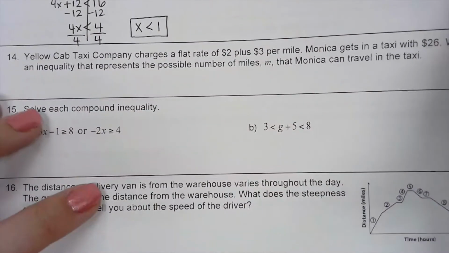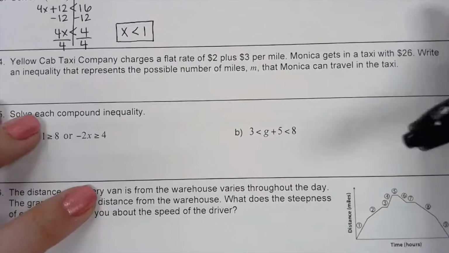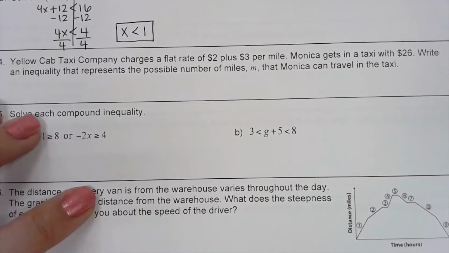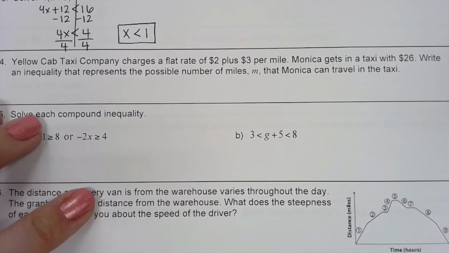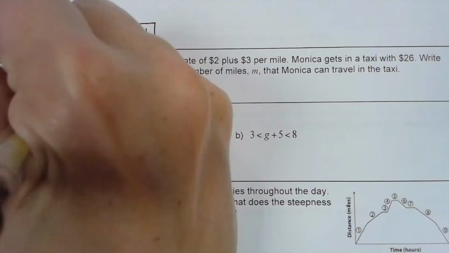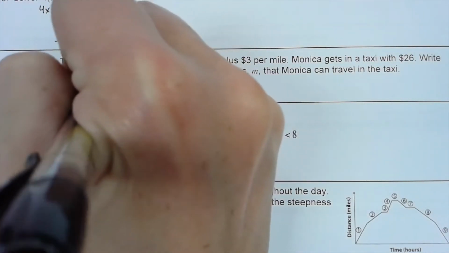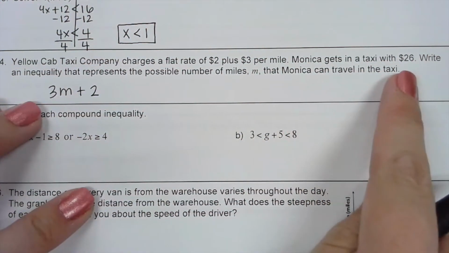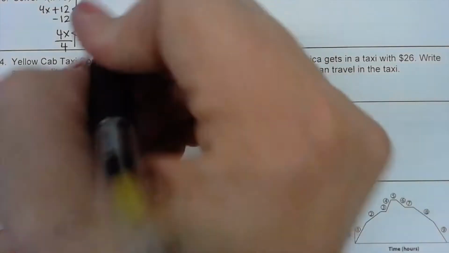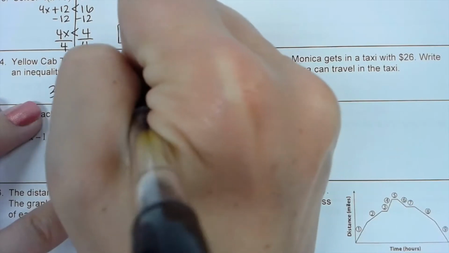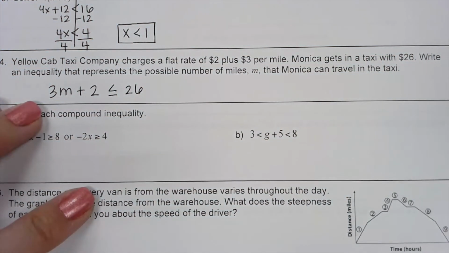Question number 14 wants you to read the directions and write an inequality that represents what's going on. Yellow Cab Taxi Company charges a flat rate of $2 plus $3 per mile. And so we want to write an inequality about how far Monica could travel with $26. So if it's $3 per mile plus $2 as a flat rate, she has $26 to spend, which means that she can't spend more than 26. So it's okay if her total works out to be less than or equal to $26.